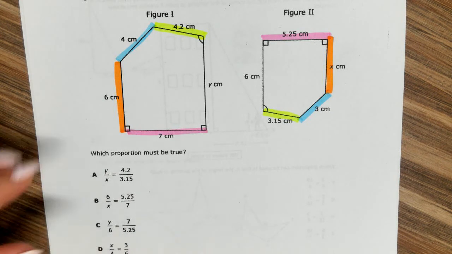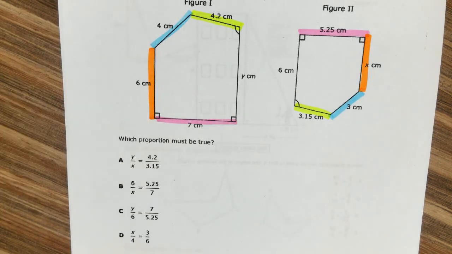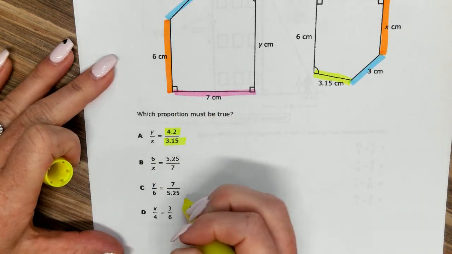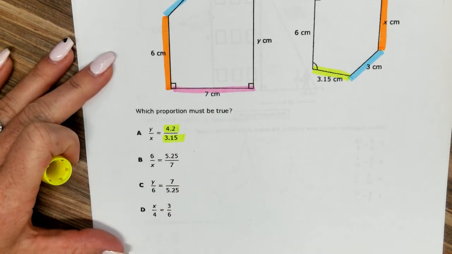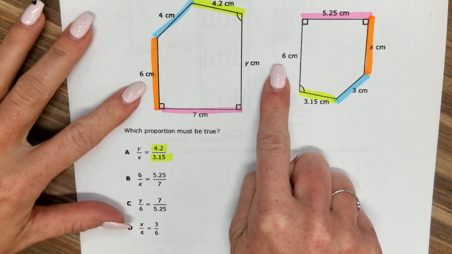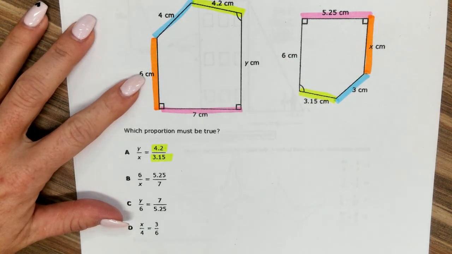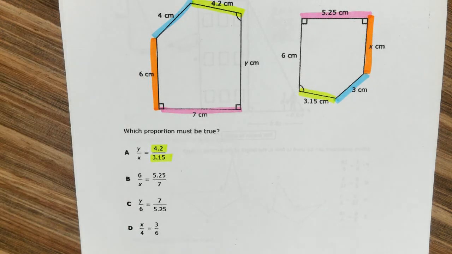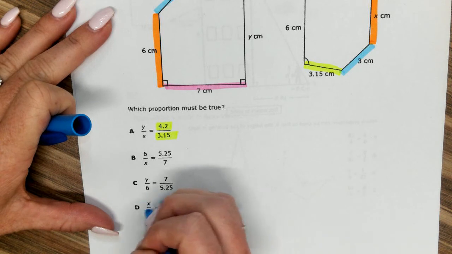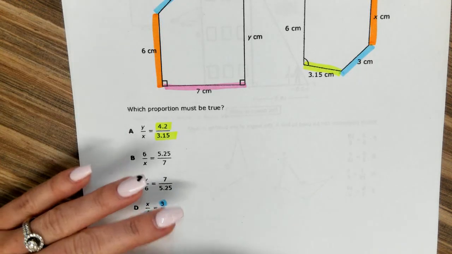So I'm going to go do all my yellows, 4.2 and 3.15. That's all I got there. Okay? I'm not going to do any 6s yet because there's 2 6s. So I'm going to go do 4 and 3 blue. That's all I see.